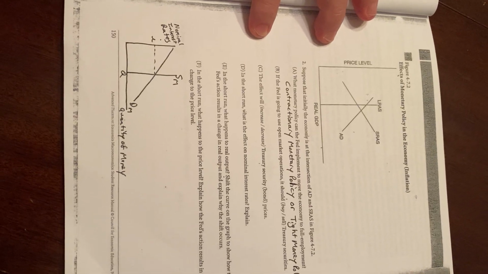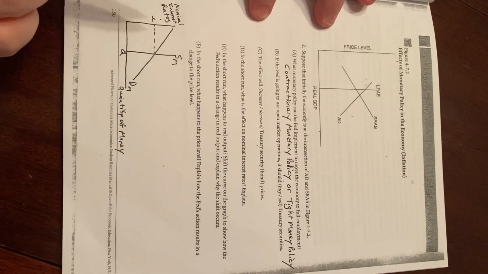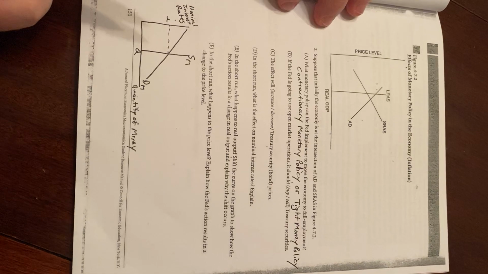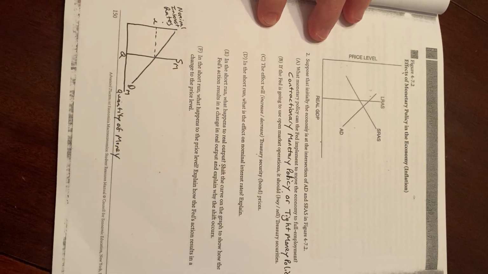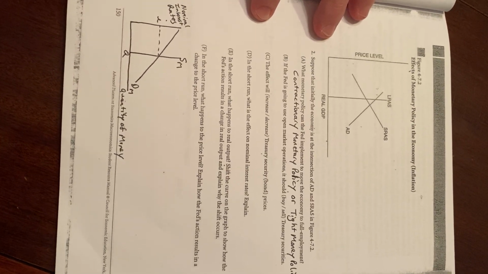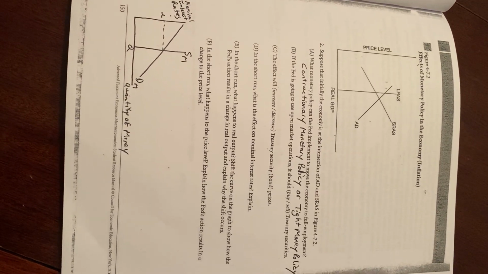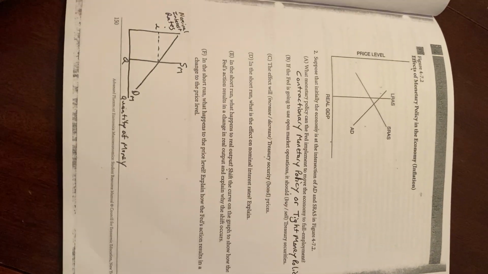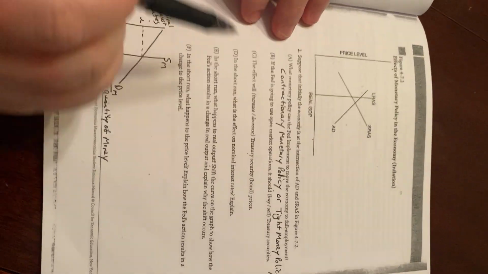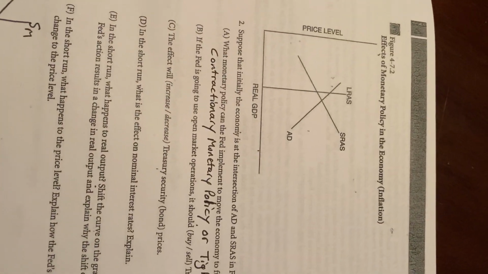All right, students, this practice page is in your notebook, and I'm going to work through it. I want you to just follow along and also copy this into your notes because there's also some new information here. So as you know, there's only two scenarios of the economy. We're either in inflation or recession, and you already can visually see up here that this is an inflationary gap.